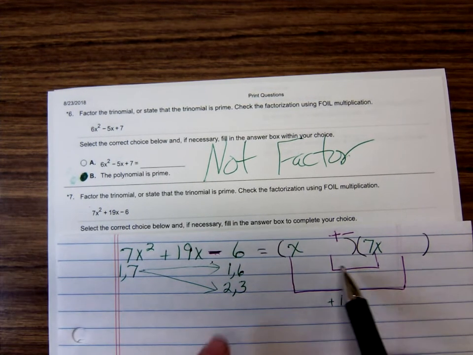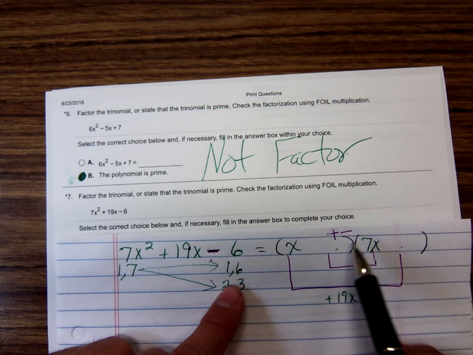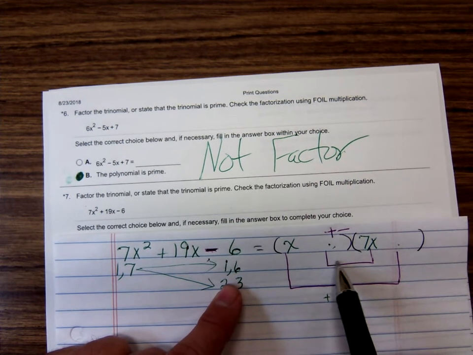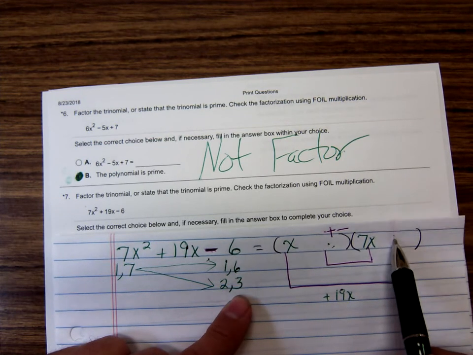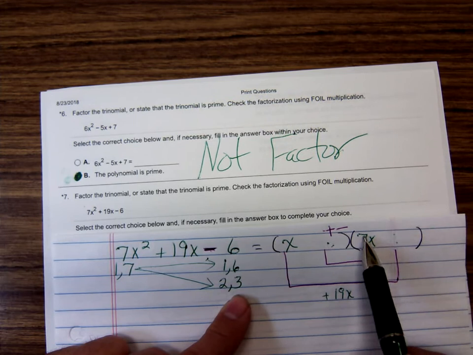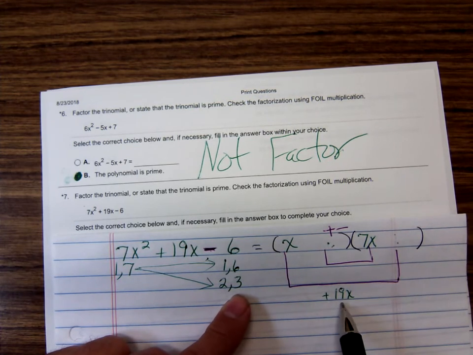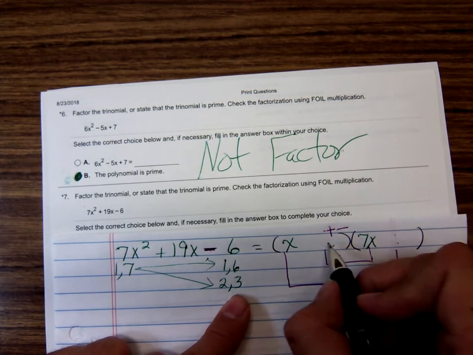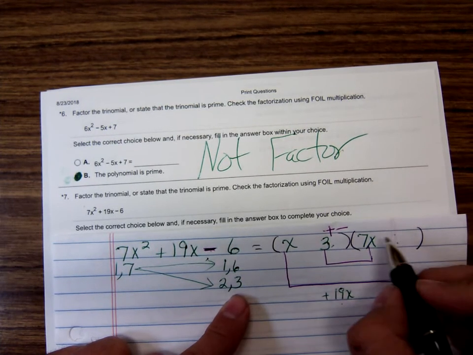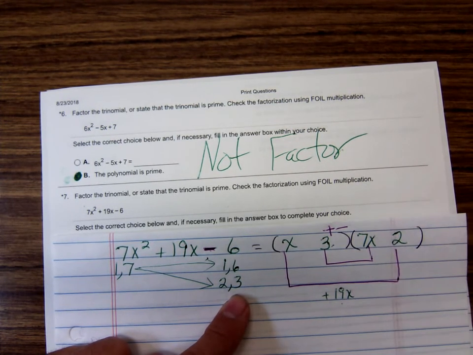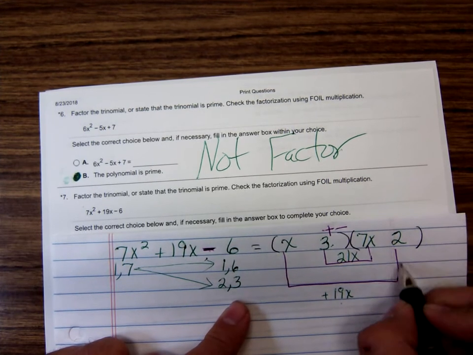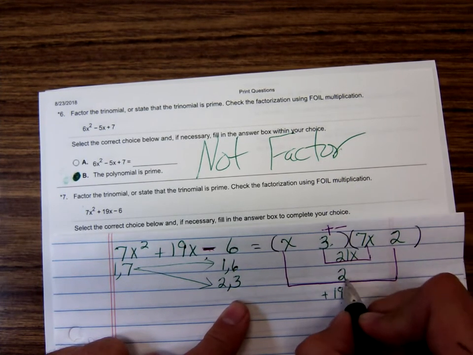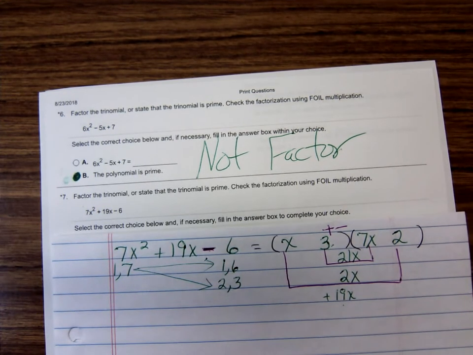Could y'all do that in your head? If I put the 2 here, that would give me a 14x. If I put the 3 here, a 3x. 14x and 3x isn't going to give me 19x. I'm thinking I should try reversing it. Put the 3 there and the 2 here. That would give me a 21x for the inner and a 2x for the outer. You might be thinking, well, wait, that's giving me a 23, not a 19.